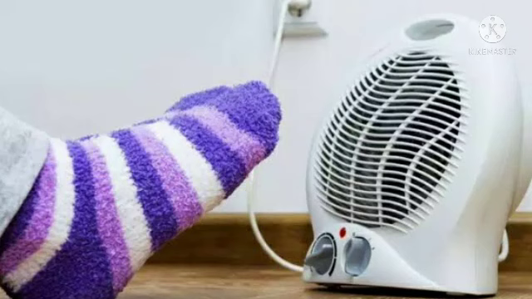Vacuum means the absence of medium. The heat from the sun reaches us traveling through the vacuum. So that's all about radiation: heat energy is transferred without the need of a medium.